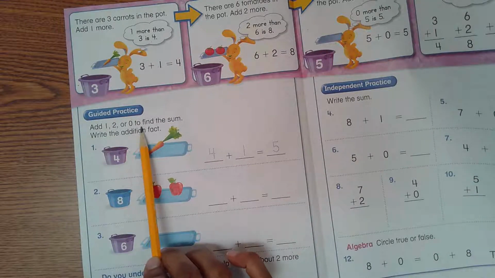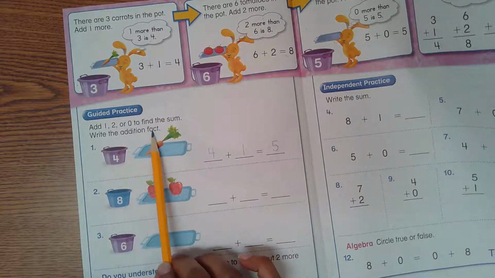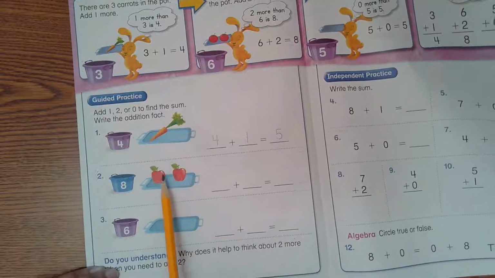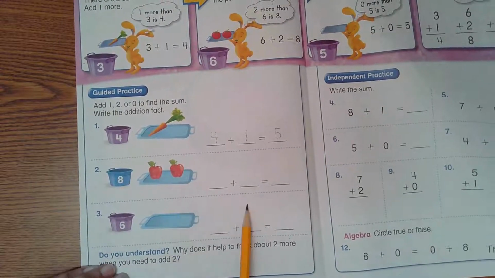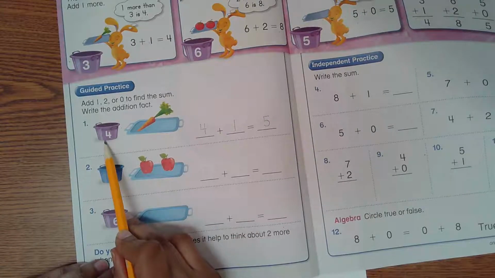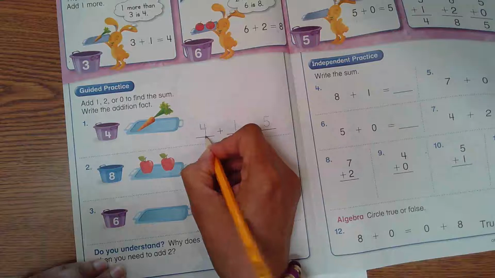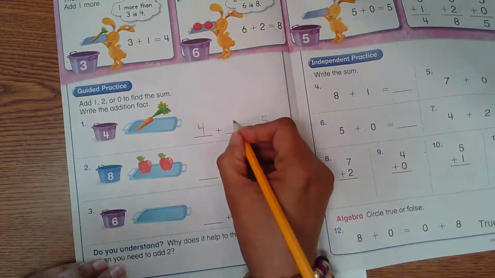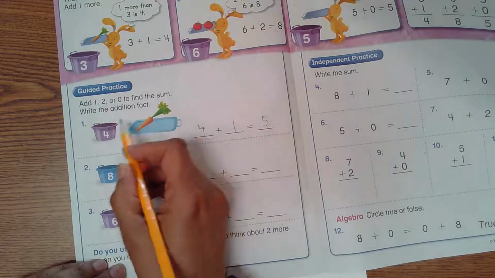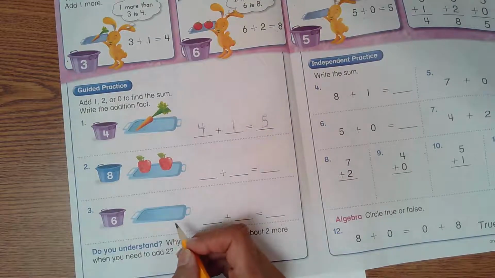Add 1, 2, or 0 to find the sum. Write the addition facts. So you're going to see what's in your picture, and then you're going to write your equation. As it says here, I see number 4 on the pot, so I'm going to write 4 plus 1. That means 1 more than 4 is awesome, 5.